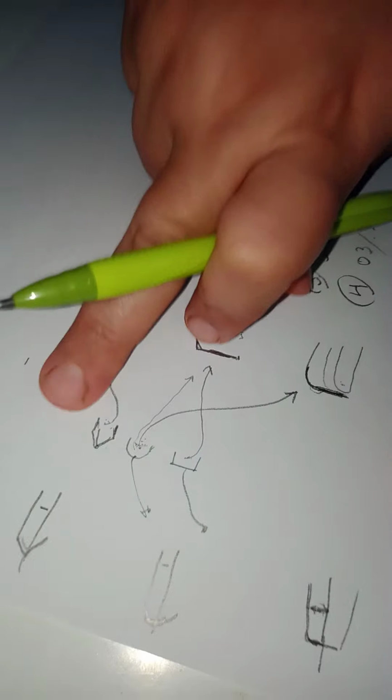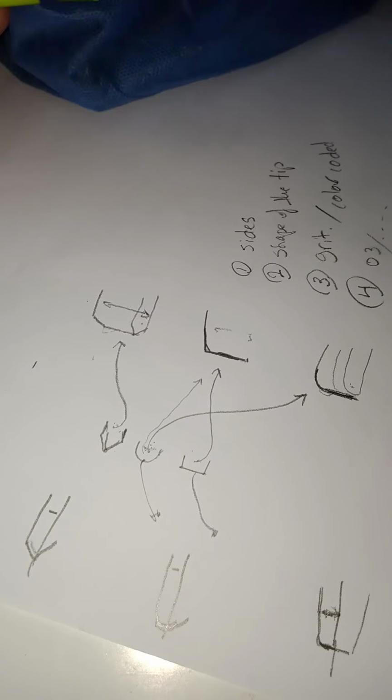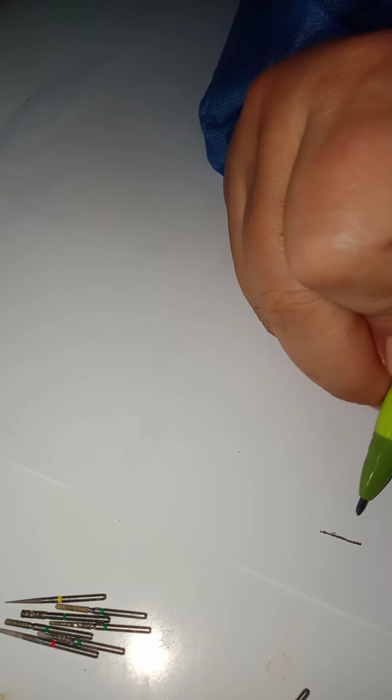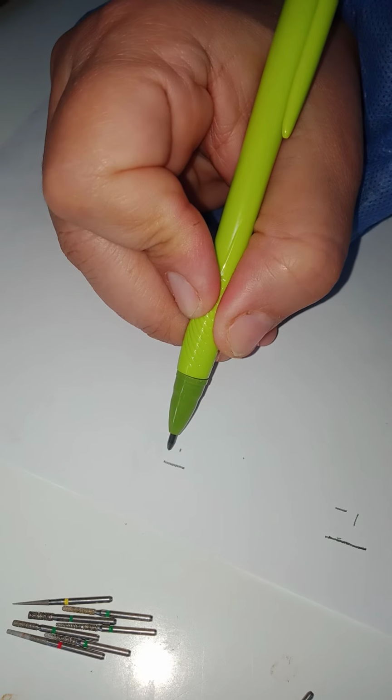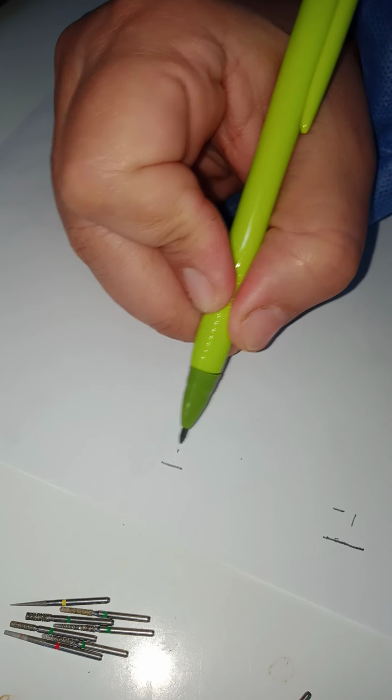Okay, now the last thing I want to talk about: how do I control my preparation depth? I want to do either a chamfer or, for example, a shoulder. Our definition of a shoulder is any preparation beyond 1 millimeter or over. I'm going to define a chamfer as 0.5 only. And why did we choose 0.5? Because this is what's detectable by the technician.